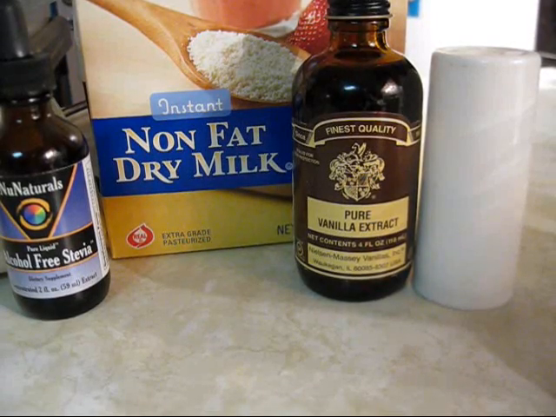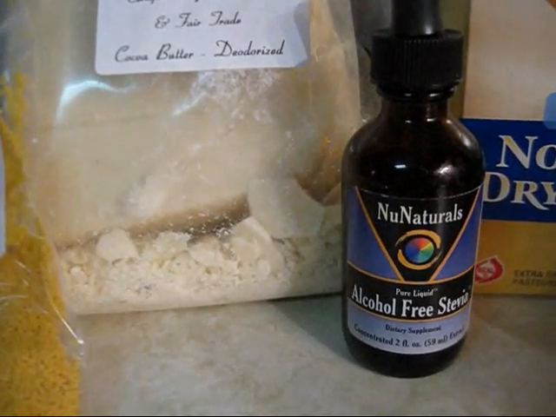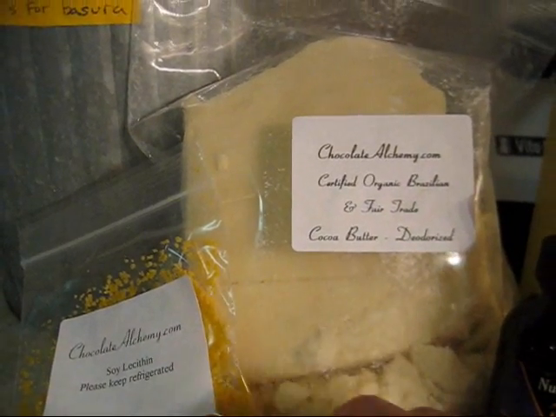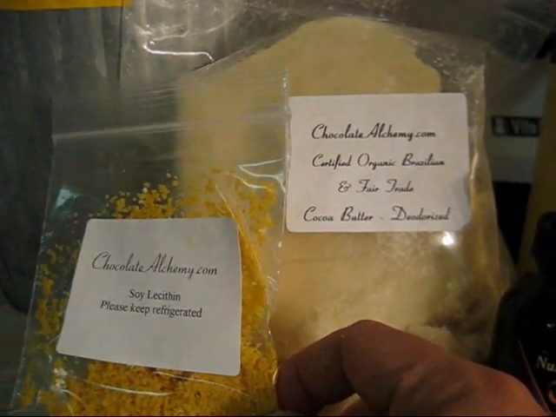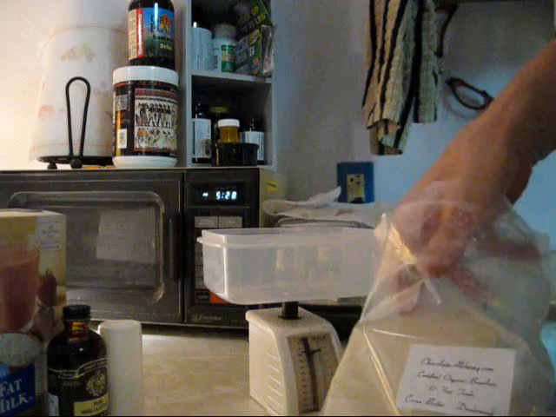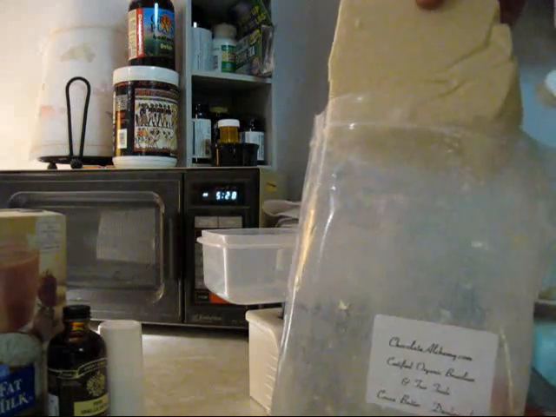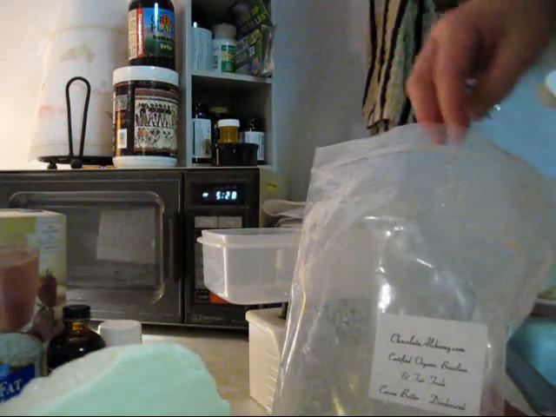So this is what I'm gonna use this time. Oh, here, center stage. This one is a liquid cocoa butter and lecithin, whatever the heck that is. I don't even know what that is, but hopefully I'll have 4 ounces already just kind of crumbled up here in the bottom. That'll be great.